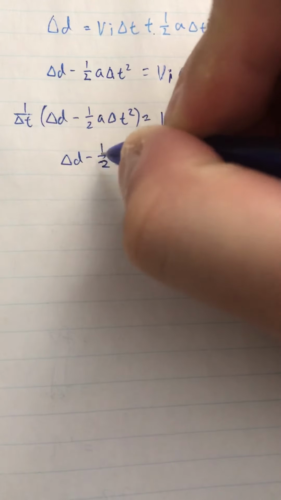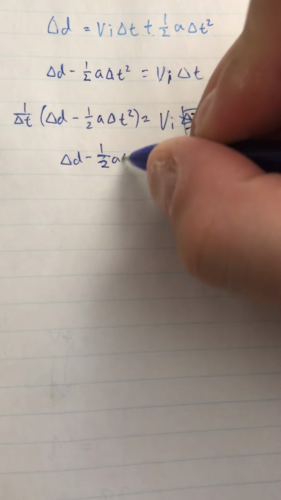And how do we write it? We just simply throw delta T under this big bracket. So delta D minus half of A times delta T over 2 equals VI, and this thing is divided again by delta T. And this is the answer.